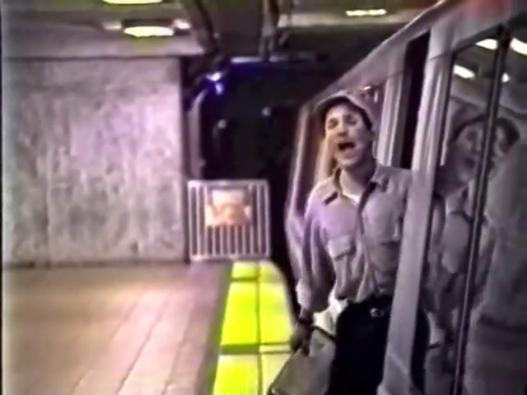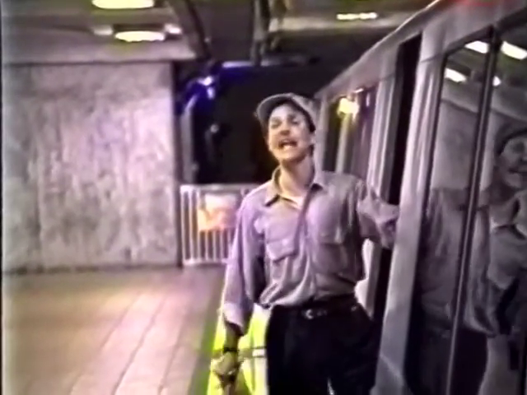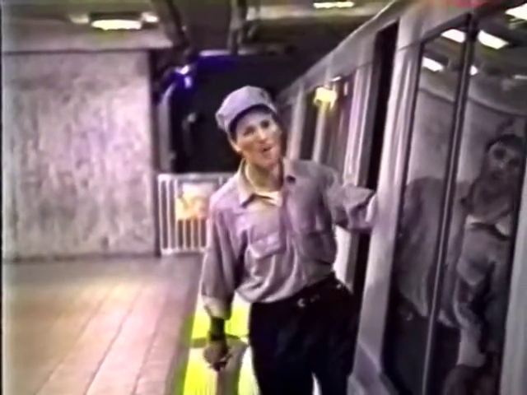All aboard! The Trans-Oregon Express is leaving. Take your destination on the route map to move on.